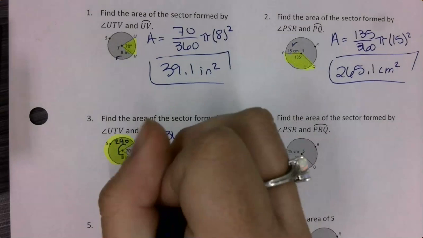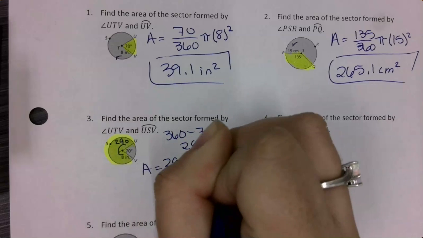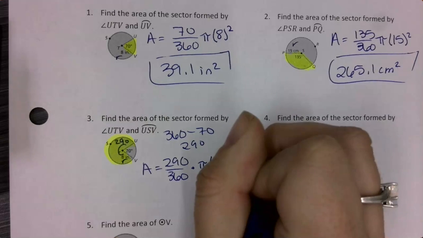Then I want to plug into the formula. So I have A equals 290 divided by 360 times pi, and my radius here was 8 squared.